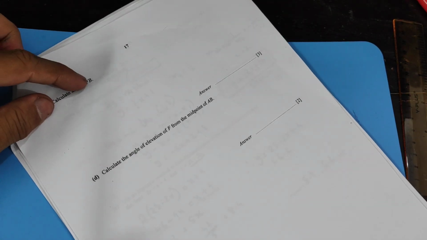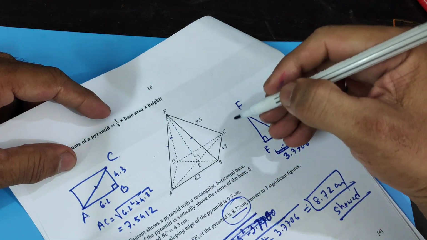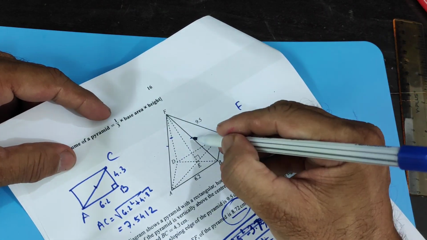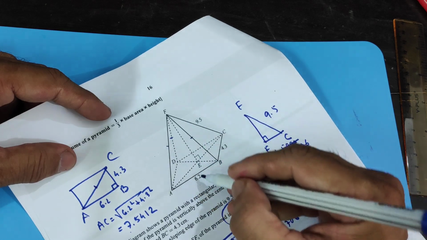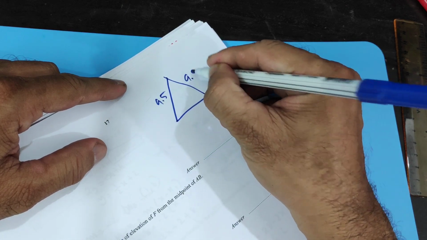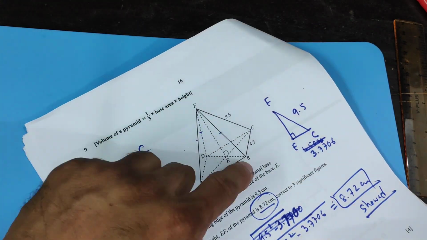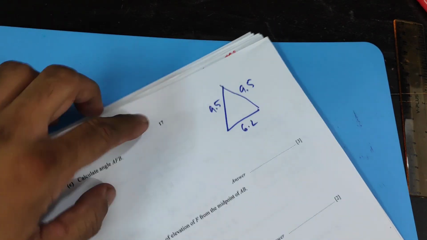Calculate the angle AFB. We know this is 9.5, this is 9.5, and this is 6.2. Let me just draw this: 9.5, 9.5, and 6.2. I need to find angle AFB.